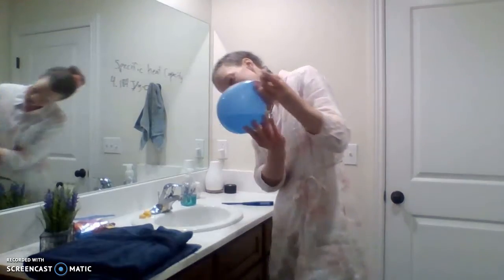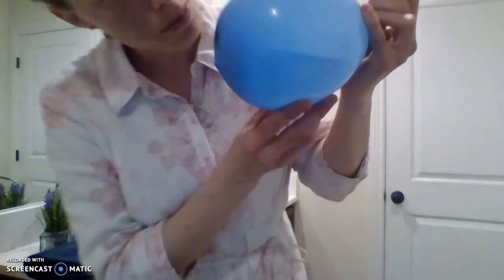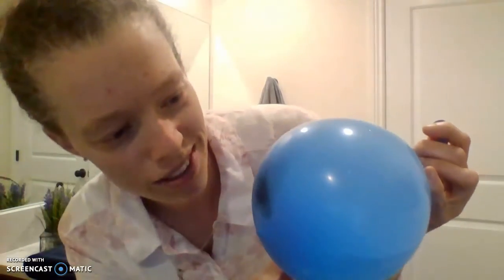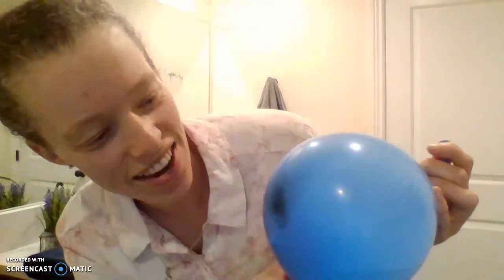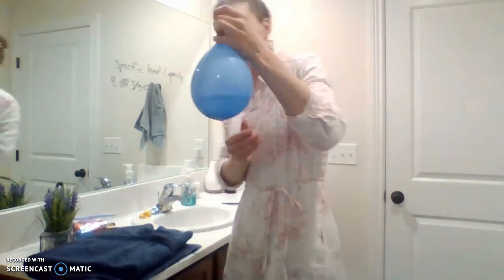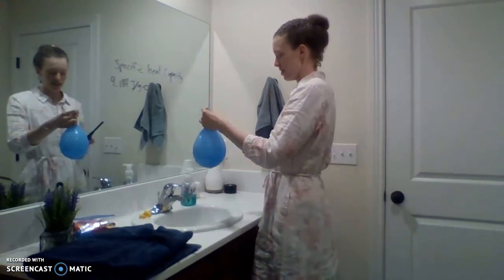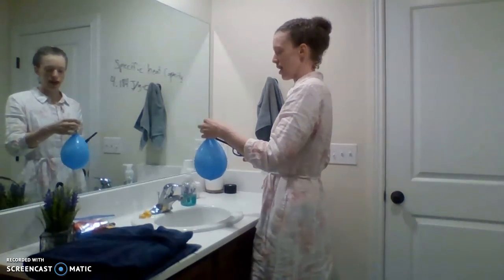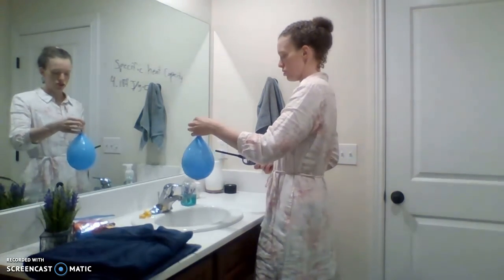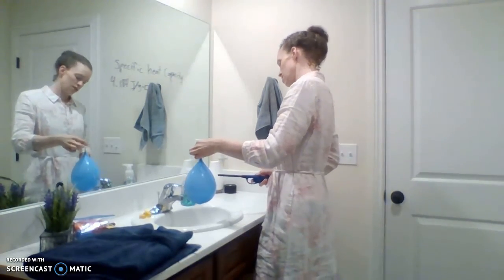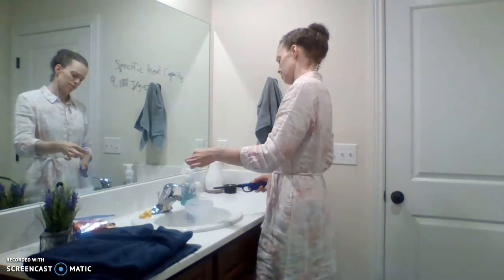Check that out. It's scalding the balloon. I can even smell burning rubber. Look at that. But there is no pop. Let's try again where we put it on the other side from where the air is, because the air just can't absorb that heat. It's going to go straight to the actual rubber on the balloon, and we're going to pop.